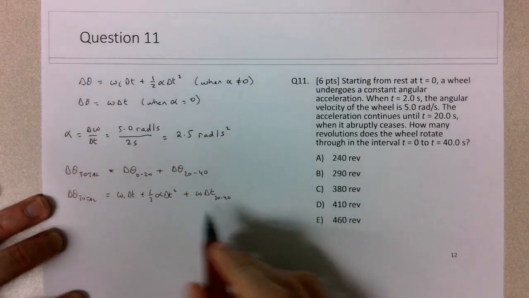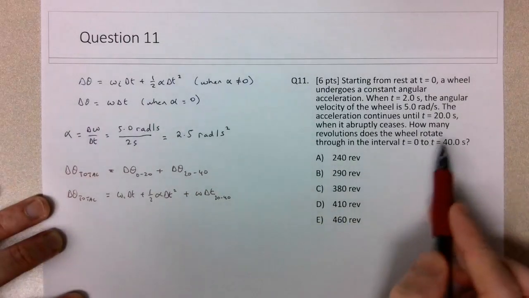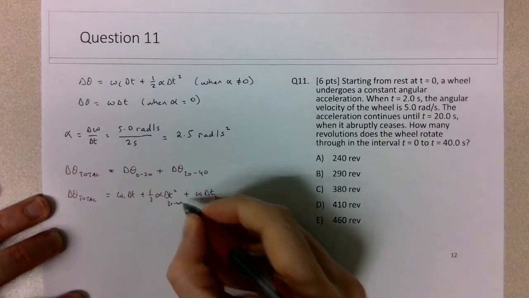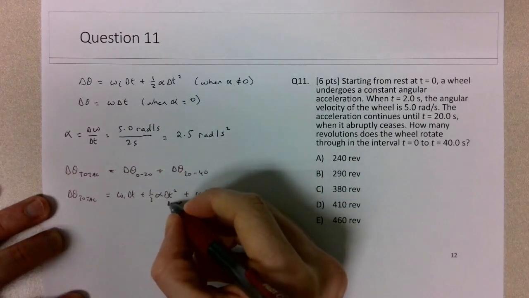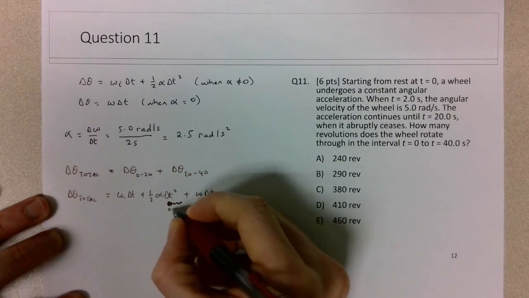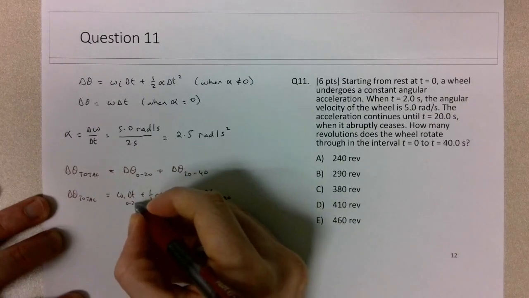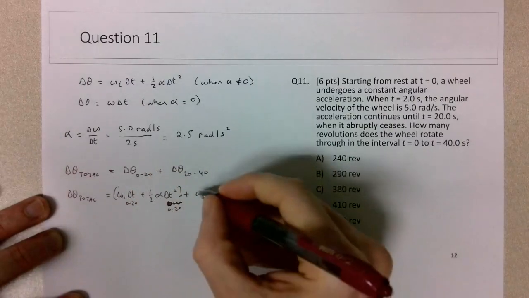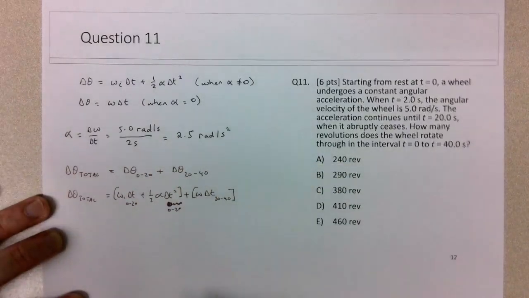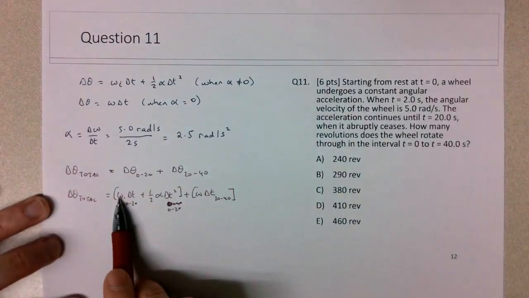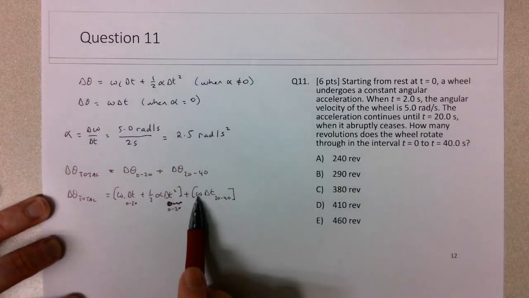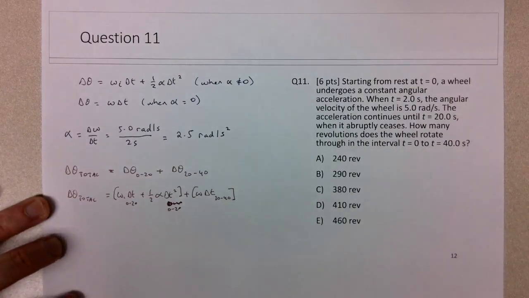If it was the first 25 then 25 to 40, these delta t's would not be the same. We're breaking this up into delta theta 1 plus delta theta 2. So we know the omega initial, we know the alpha, we know these time intervals, but I don't know what this omega is at this point, so I need to first solve for that.